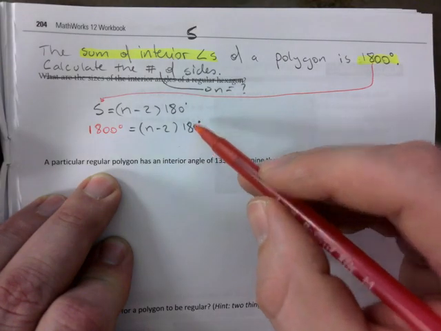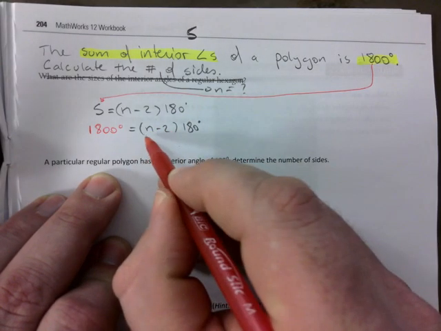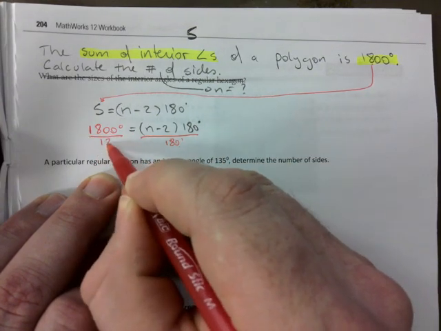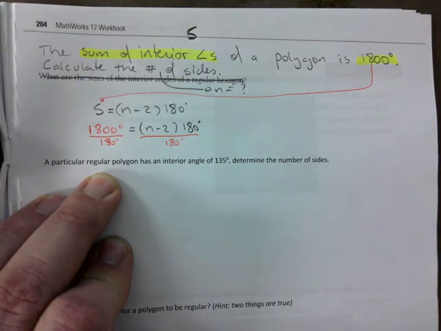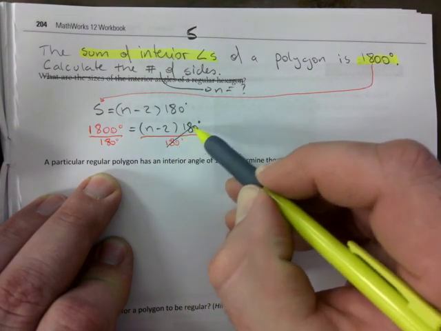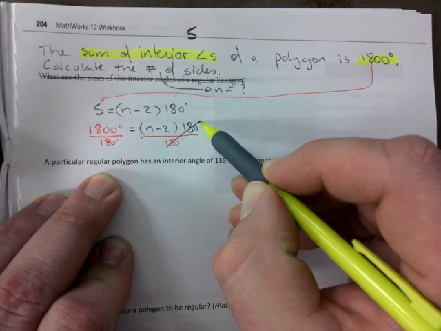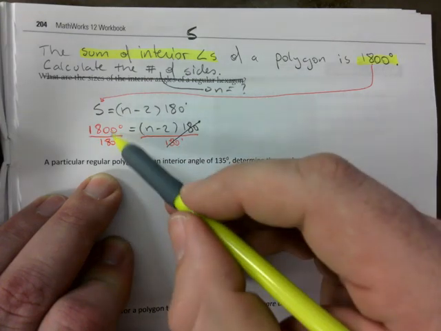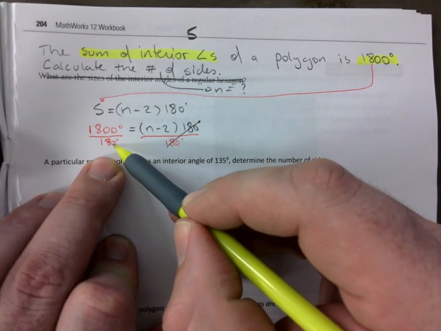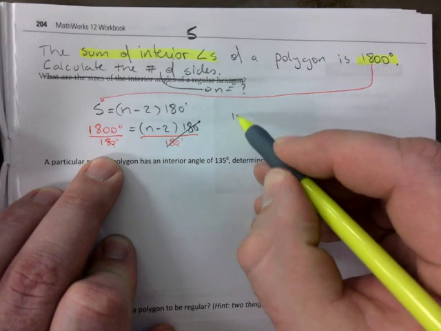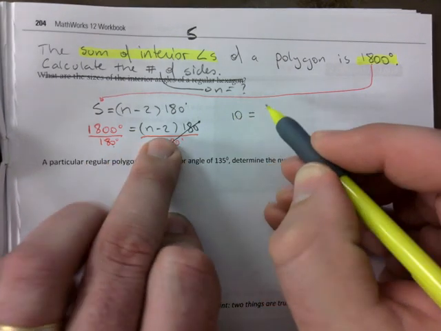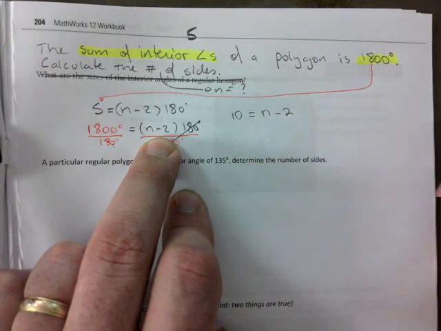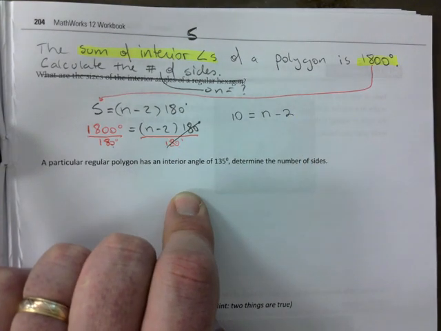Divide by 180 because you slowly want n to be on its own. So watch this. I'm using red so you can see we're going to divide both sides by 180, which allows me to do this. That's exactly what I want happening. This you do on your calculator. What's 1800 divided by 180? It'd be 10, right? Use your calculator if you're not sure. So 10 is equal to, all you have left on the right side is n minus 2. That's all you have left.